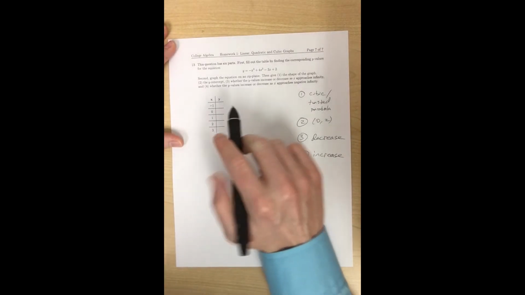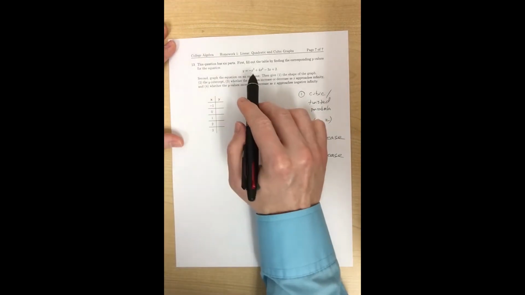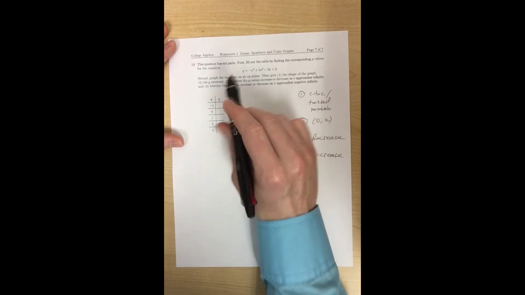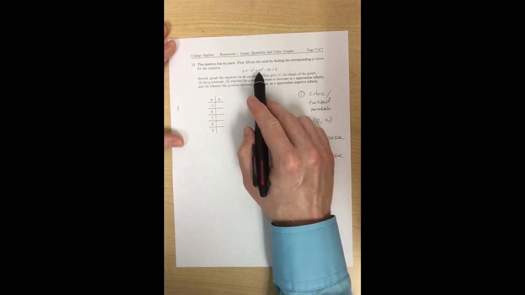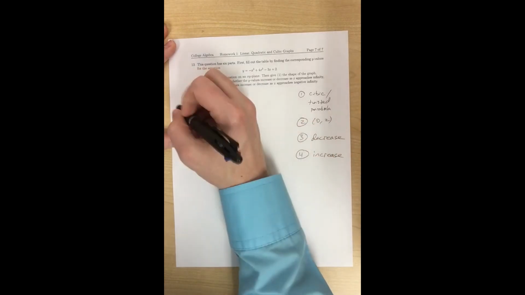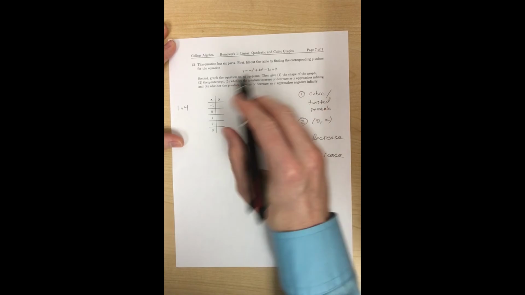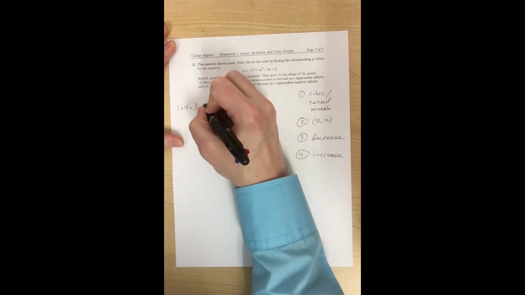Let's go ahead and plug in these numbers. If I plug in -1, -1 cubed is -1, and then you multiply that by another negative, you get +1. 4 times -1 squared is +4. -3 times -1 is +3, +2.